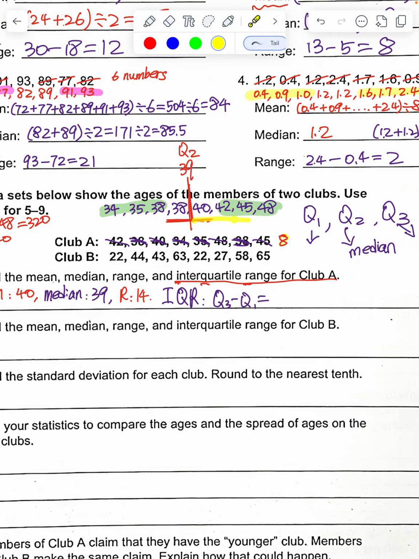Let's figure out Q3, the median of the upper part. The two numbers in the middle of the upper part are 42 and 45. We need to figure out the median of these two numbers.